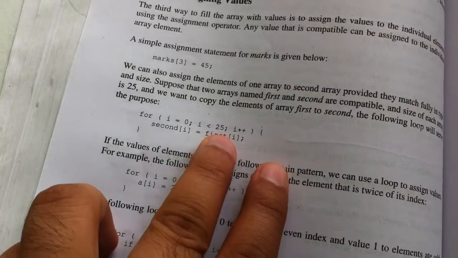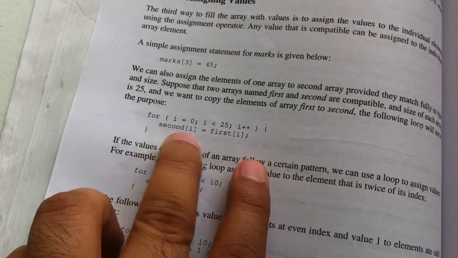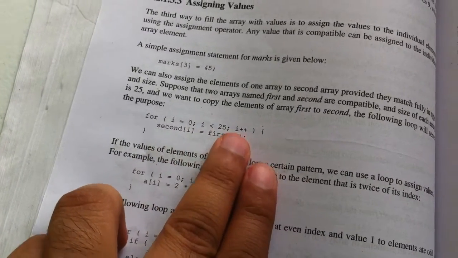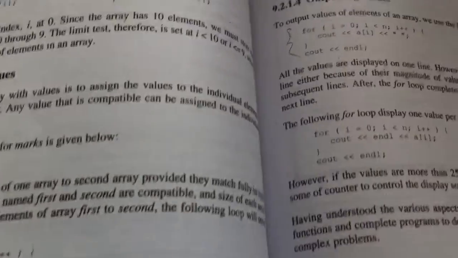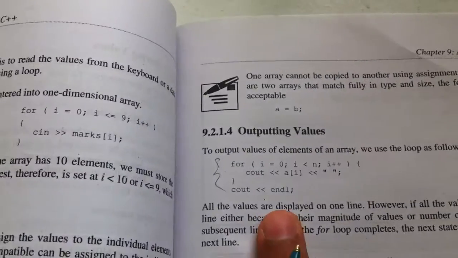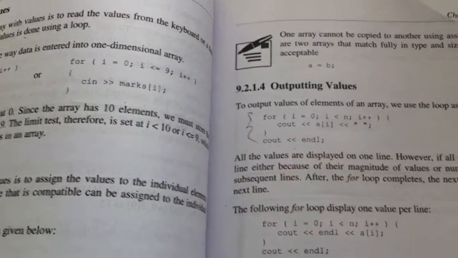Just make sure that it's the same. If you declare an array second, if it's a 25, then first is also 25. Just make sure of this. And yeah, they keep going. They have given some more examples, and the same way you can output the value of an array, right? It's the same way that you can input.